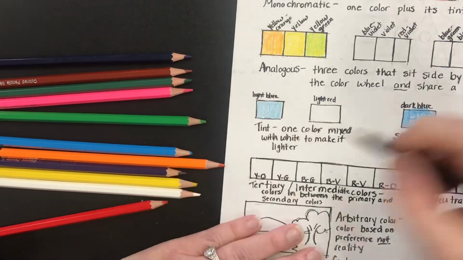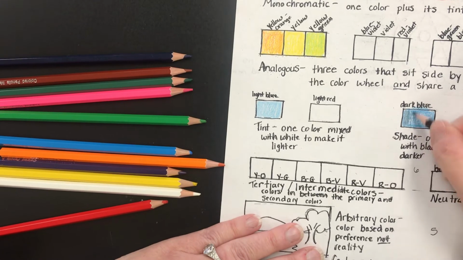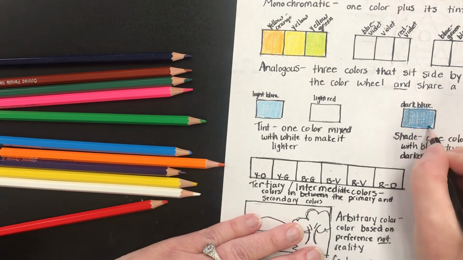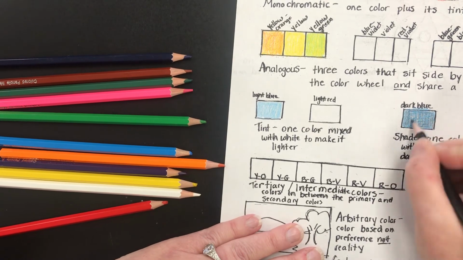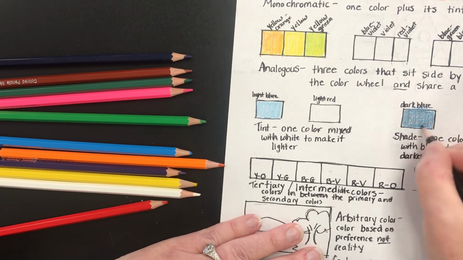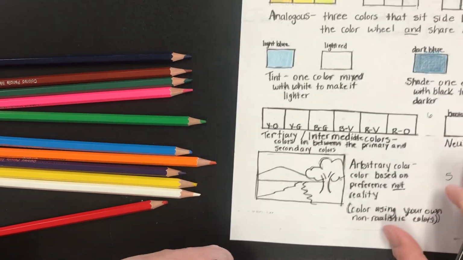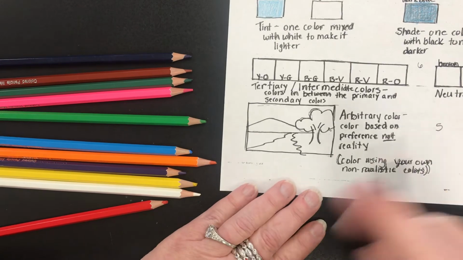And then we'll go over it with a little bit of black. And then you'll do the same thing with the dark red. The rest of the page is pretty easy.